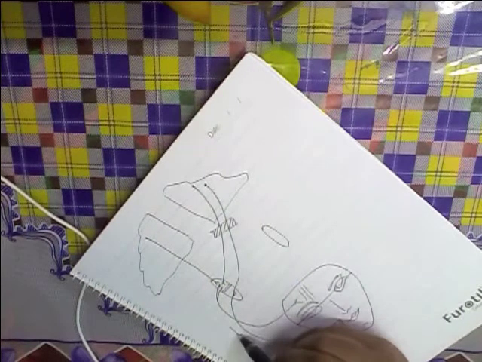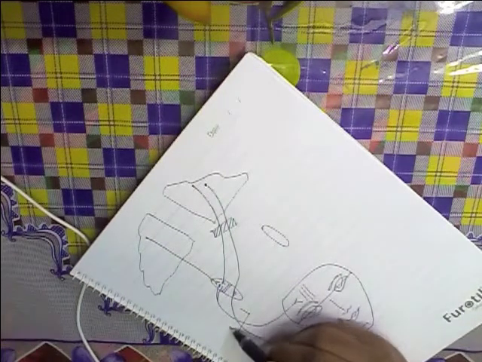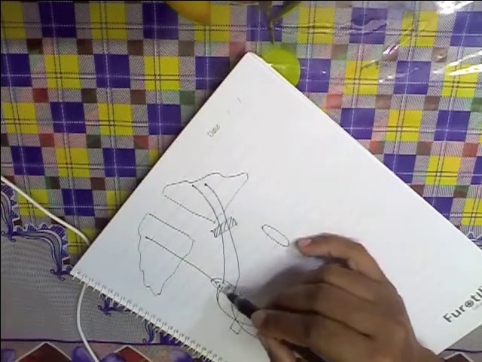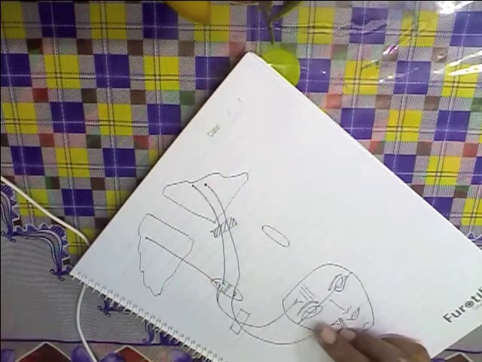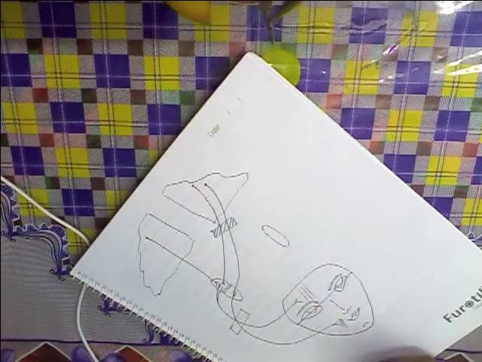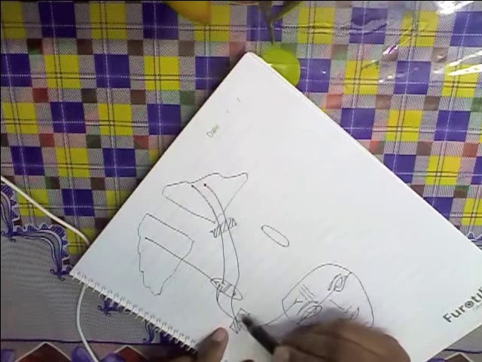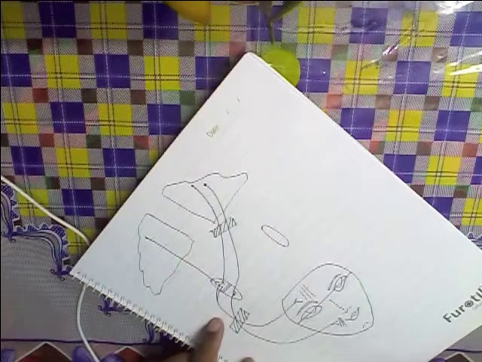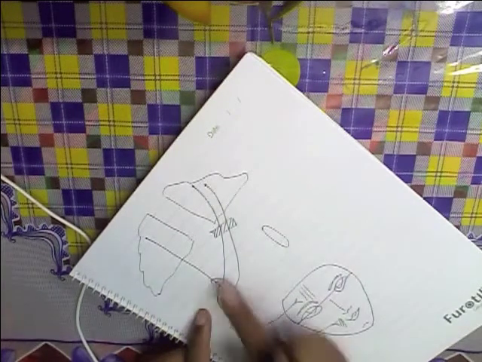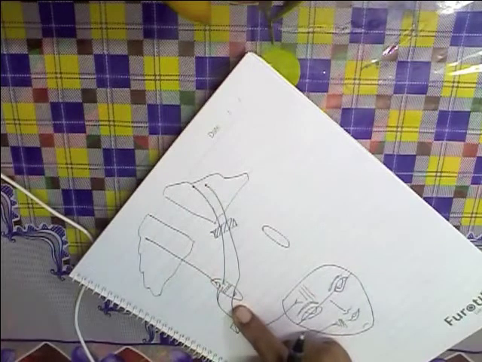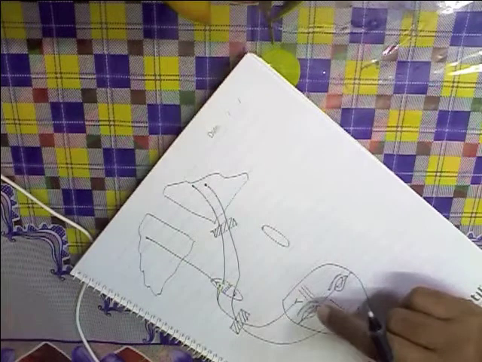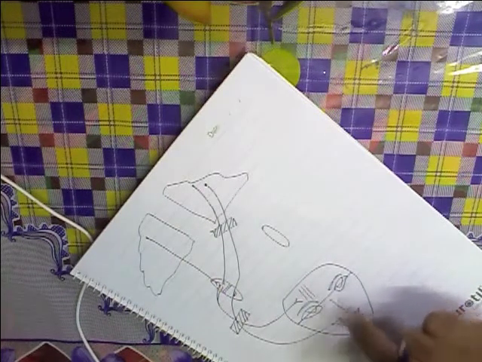Now, if there is any lower motor type of lesion from the seventh cranial nerve nucleus to the stylomastoid foramen, anywhere in its pathway, then what will be the manifestation? If the lesion involves the lower motor fiber of the facial nerve, then both the fibers coming from the upper part and lower part of the nucleus are damaged. So both parts of the face will be paralyzed.